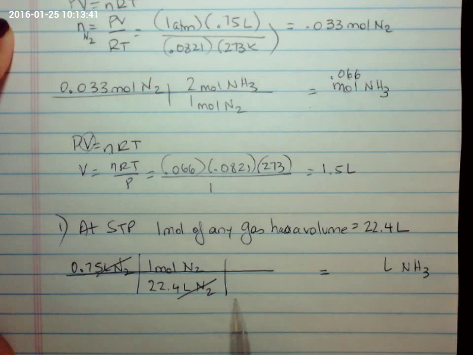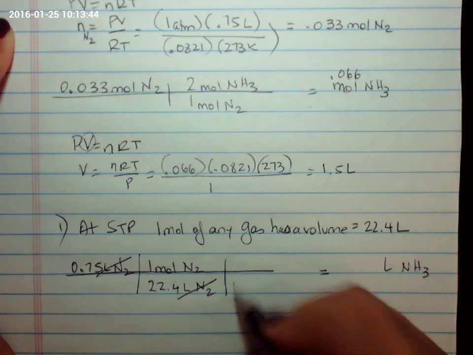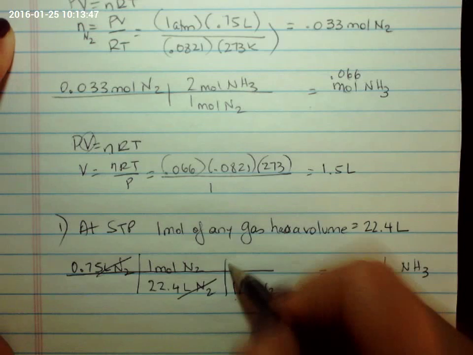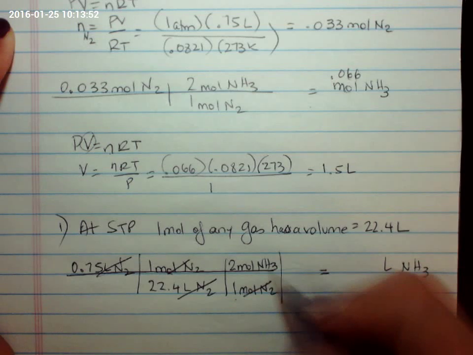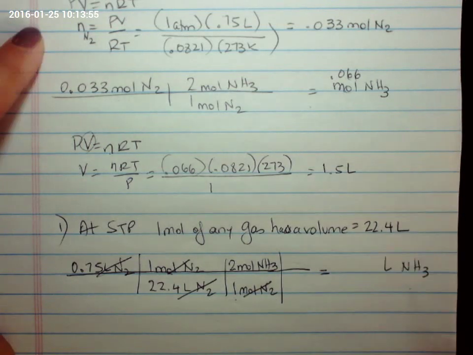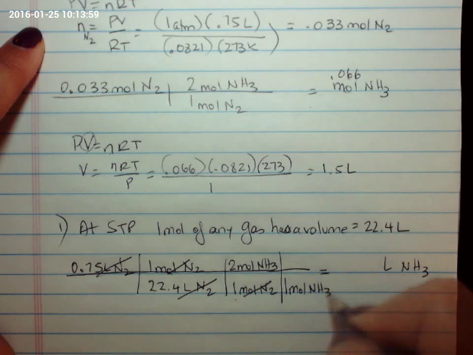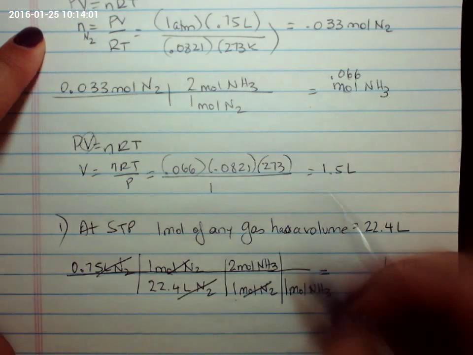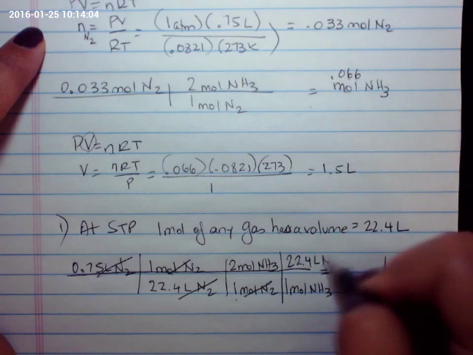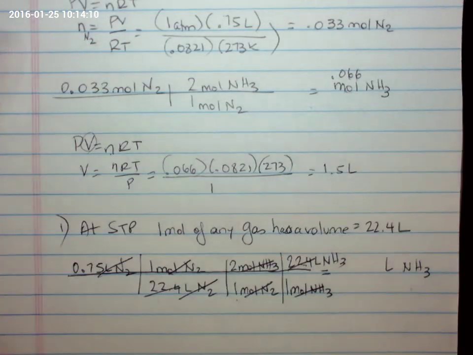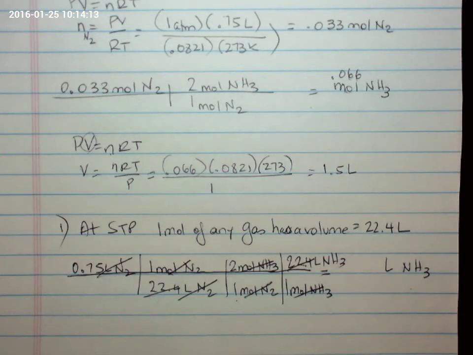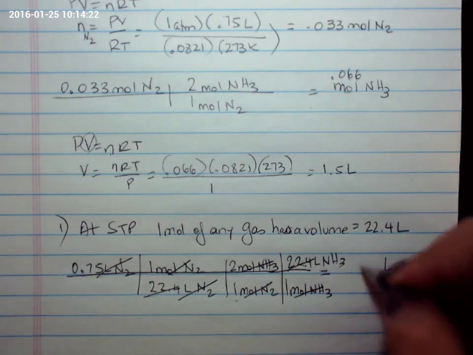And so then in the next step, you could do the mole ratio. For every 1 mole of nitrogen, there are 2 moles of ammonia. Moles cancel out. And then they want the answer back in liters. So 1 mole of ammonia, still at STP, those conditions haven't changed, has a volume of 22.4 liters of ammonia. So mole cancels out with mole, the 22.4 cancels out with 22.4, and the answer you would get is 0.75 times 2, or 1.5.